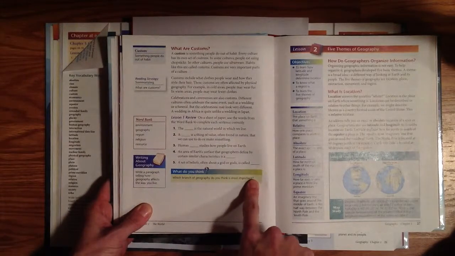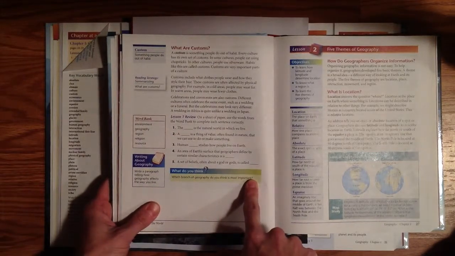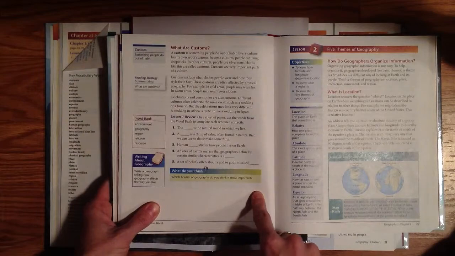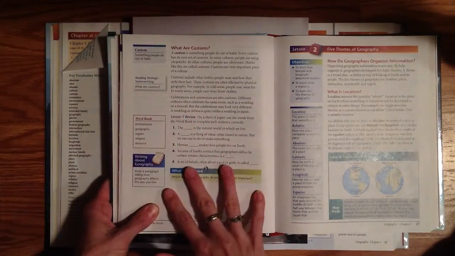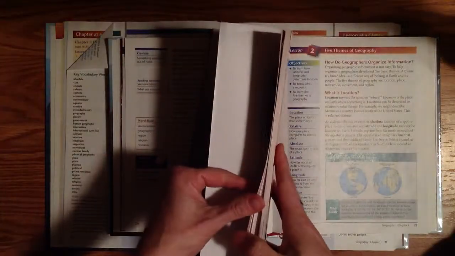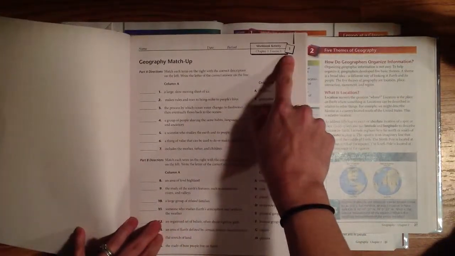There might be a writing prompt, a question that you could discuss, or you could have them write it out in a journal. Then they would go to their student workbook and find the chapter 1, lesson 1 page to reinforce what they read and what they learned that day.